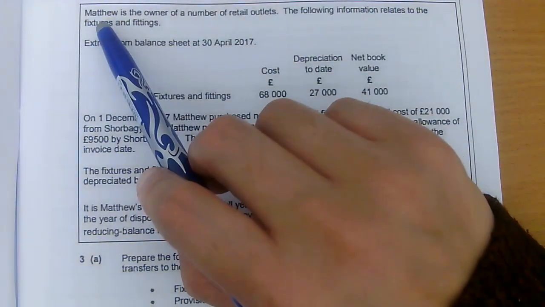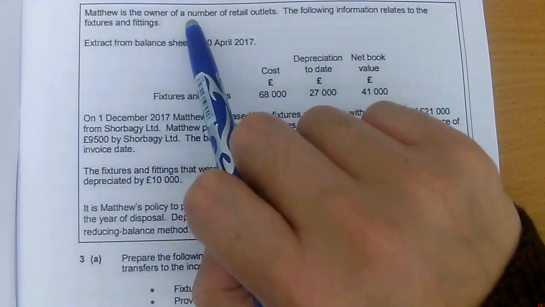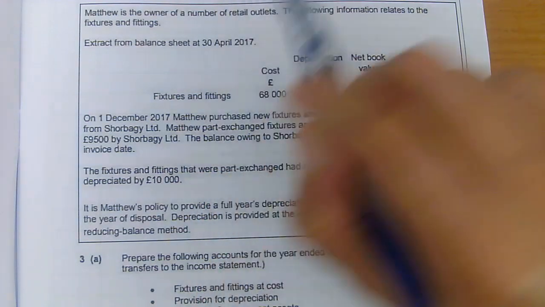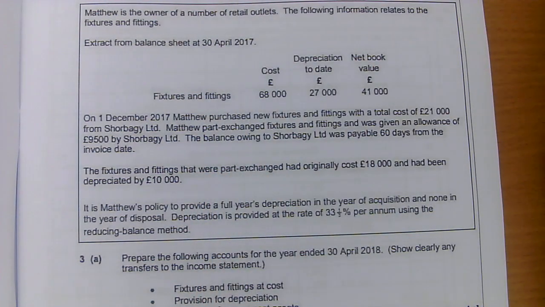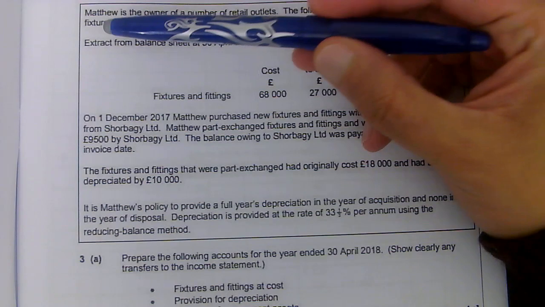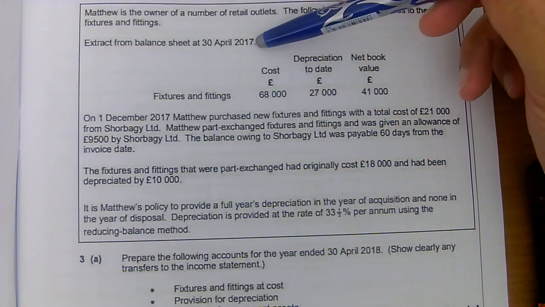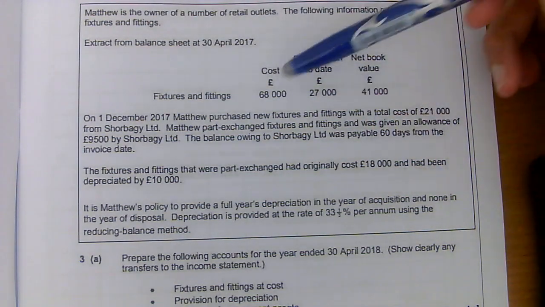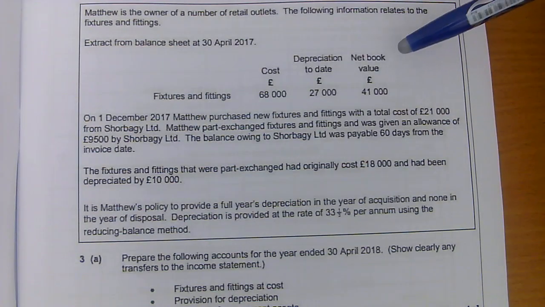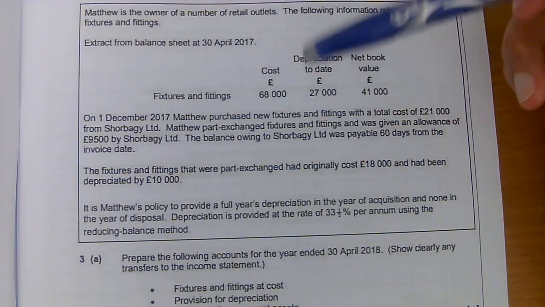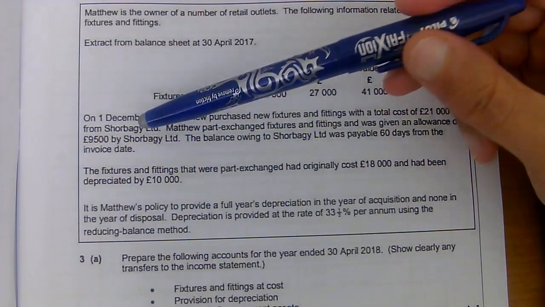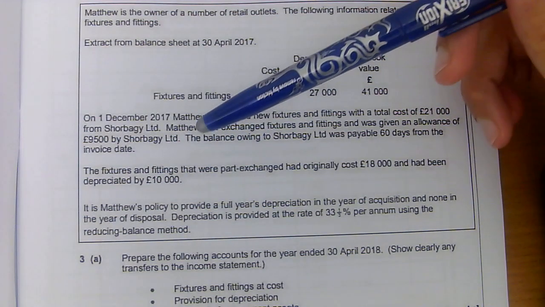So you have here, Matthew is the owner of a number of retail outlets. The following information relates to fixtures and fittings. So you got an extract from the balance at the start of the year with the cost, depreciation to date and net book value. You have some information regarding what's happened throughout the year.